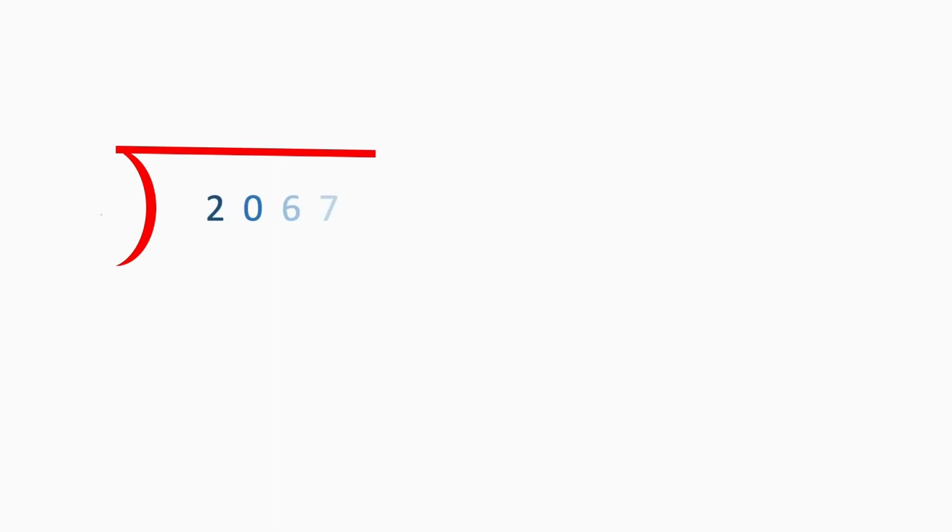Digit by digit, we move from the left side of the dividend to see how many divisors can fit in it. We start from 2. 39 doesn't fit into 2. Technically, it fits 0 times. So, we go to the next digit. How many 39s do you think can fit in 20? 0 again. So, we go to the next digit.